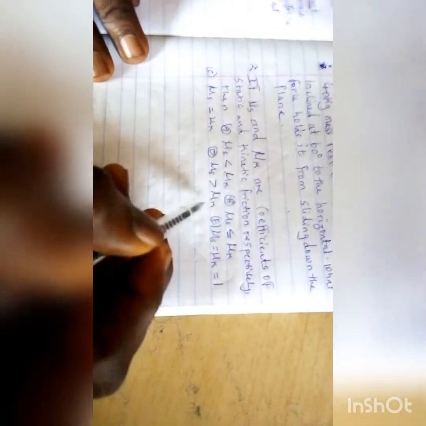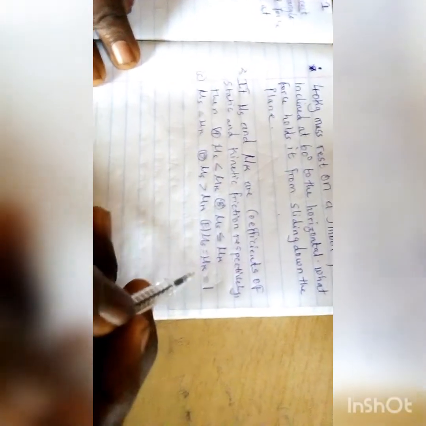Option D is saying mu s is greater than mu k. Option E is saying mu s is equal to mu k and also equal to 1. So what is actually the answer? We would all get to know that after discussing what they are and their differences. Okay, so let's go into that.